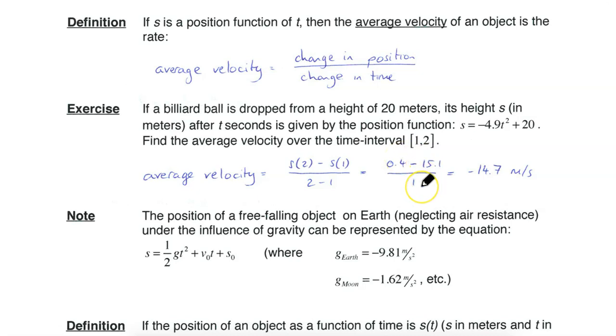We divide by 2 minus 1, and we get that the average velocity of the billiard ball was negative 14.7 meters per second. There's a negative, we'll talk about it in a minute, but that means it was going down. In other situations, it means it's going left. If you think of graphs, the arrow always points in the positive direction, so if you get a negative number, it means either it's going down or it's going left.